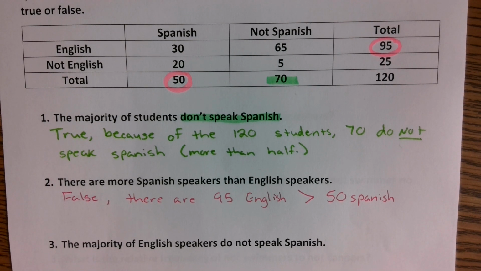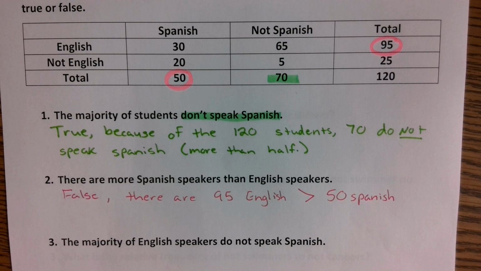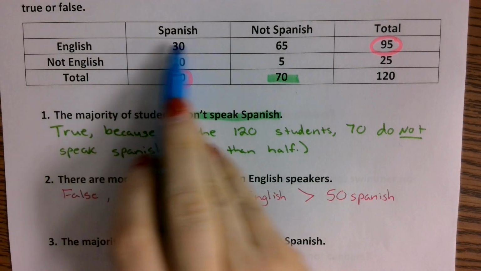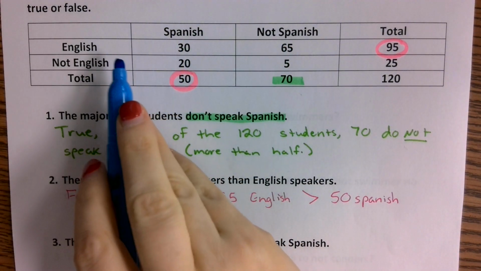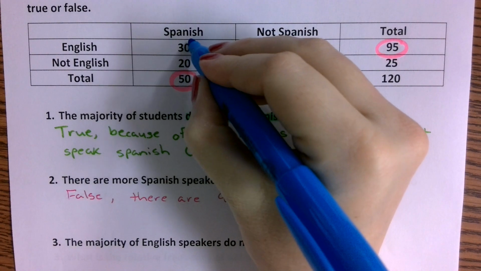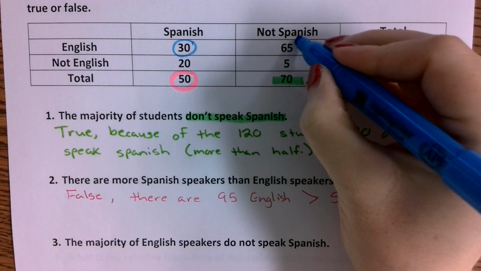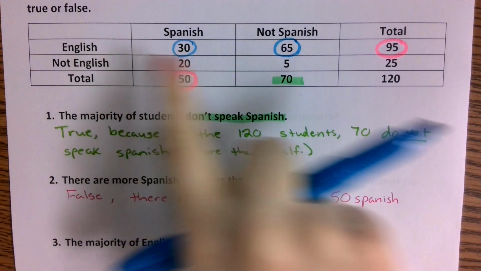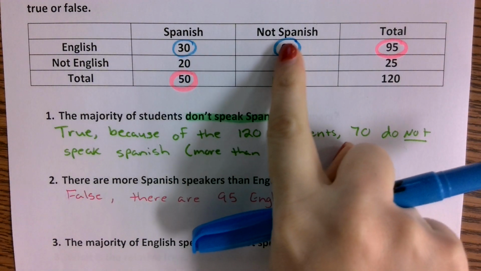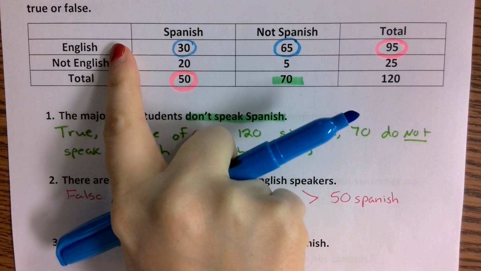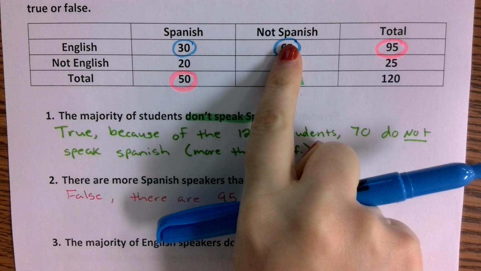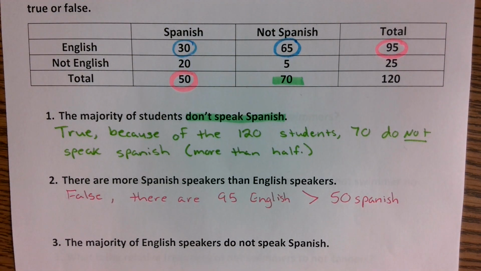True. It's true. Okay, if we take a look, we're focusing on just the English speakers. So we're comparing English speakers that do speak Spanish, which was 30, to English speakers that do not speak Spanish, which is 65. They're saying that we're going to have more English speakers that do not speak Spanish than we do those who do speak Spanish. That is a true statement.